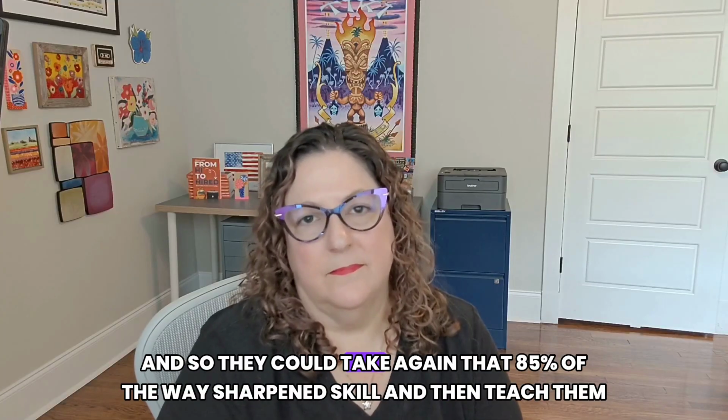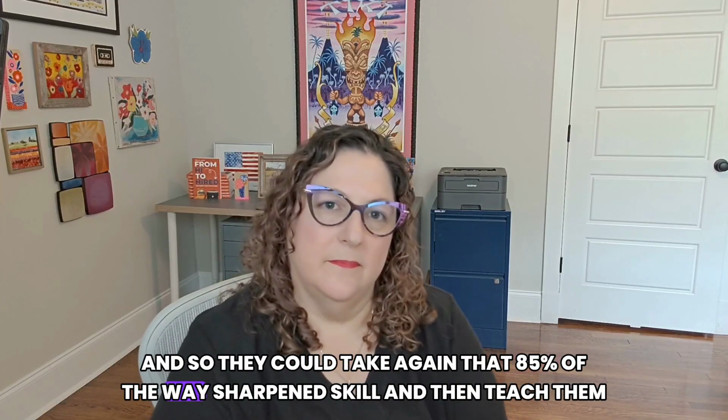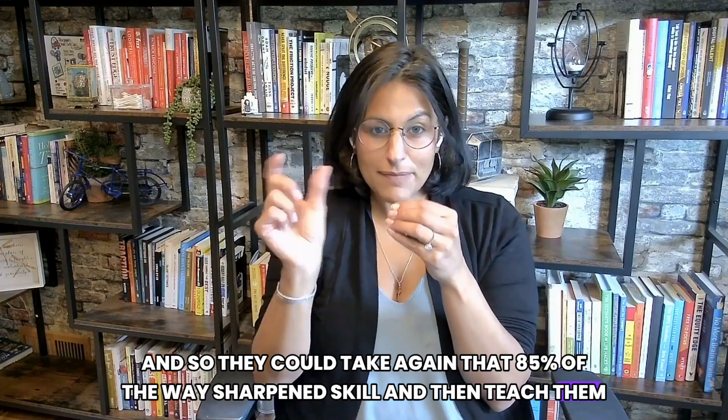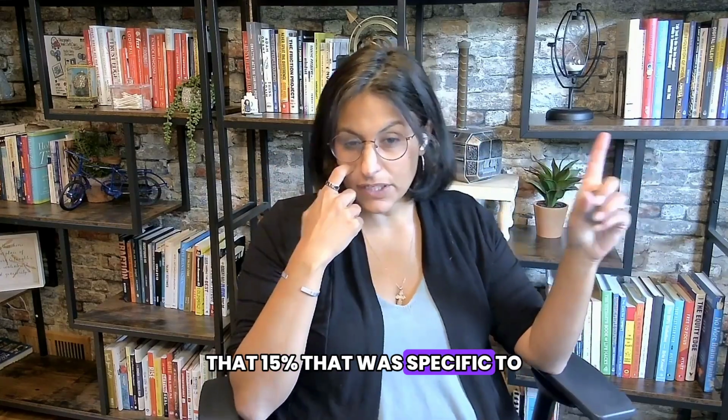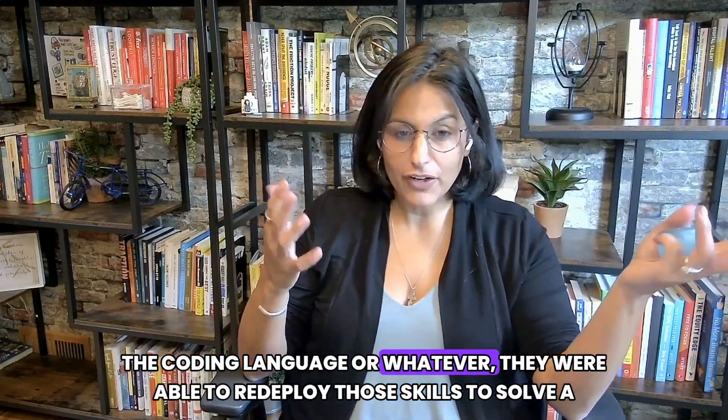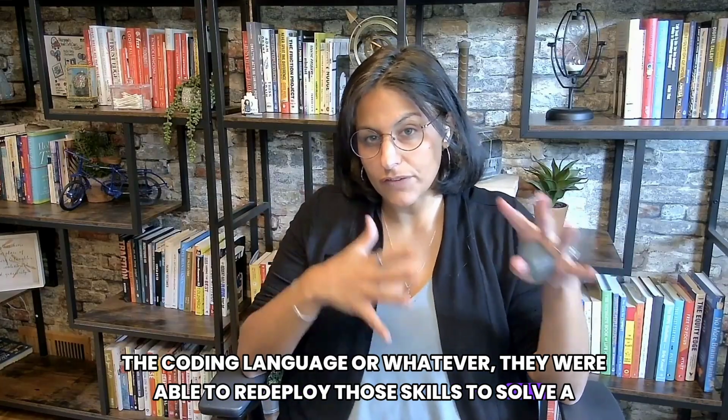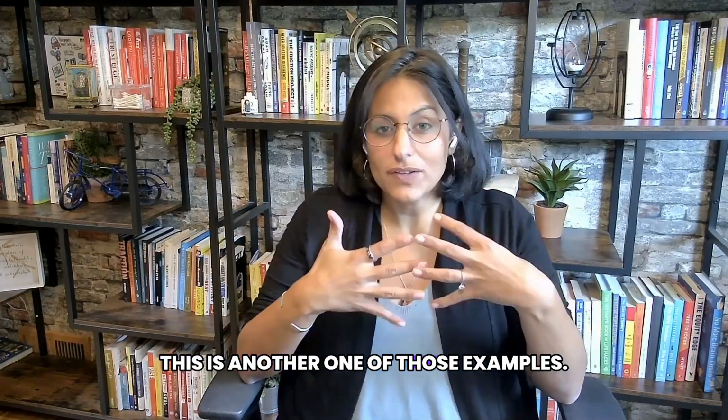And so they could take that 85% sharpened skill and then teach them the 15% that was specific to the coding language or whatever. They were able to redeploy those skills to solve a different problem. This is another one of those examples.